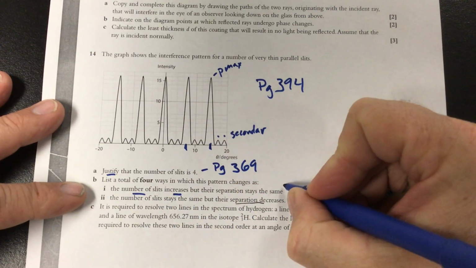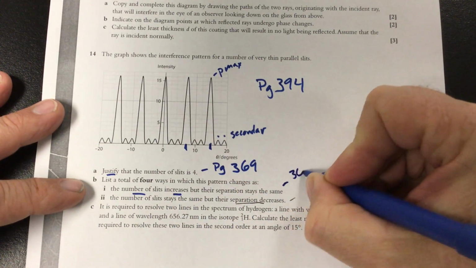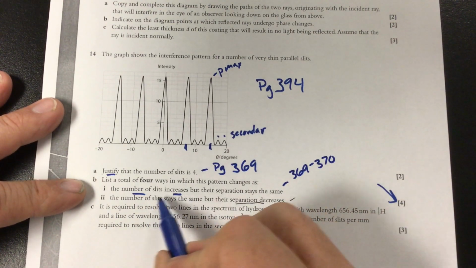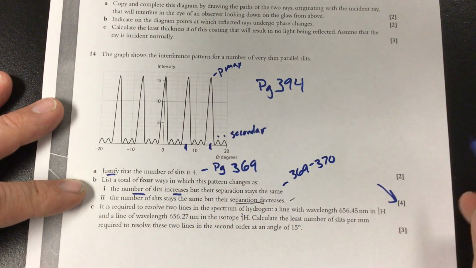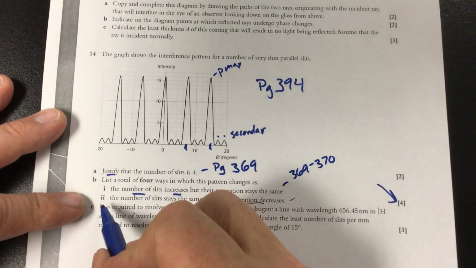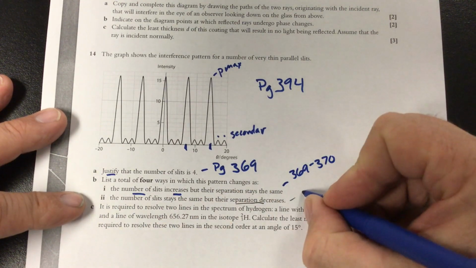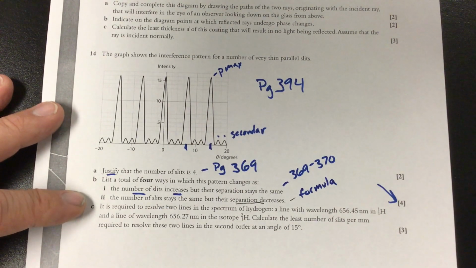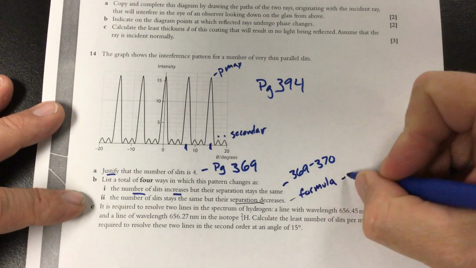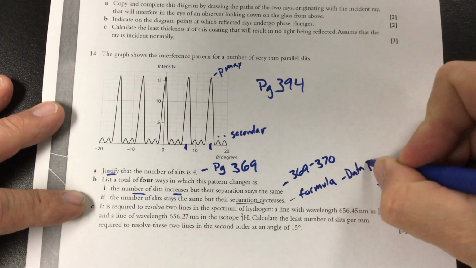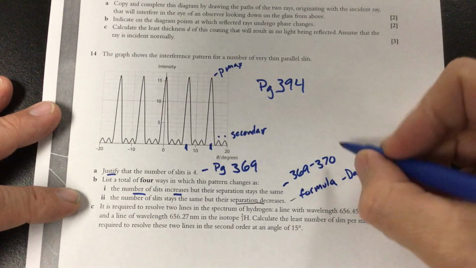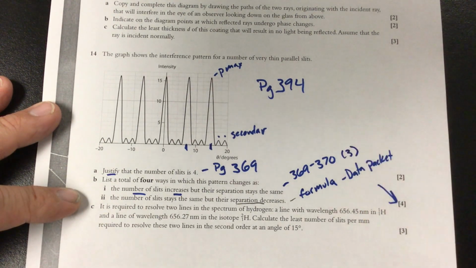So I want you to look from page 369 to 370, and it talks about what happens if the number of slits increases or decreases, and about their separation. And for part II, it would be best if you used just a formula out of your data packet. Oh, and I was going to give you a hint that you'll have 3 things to say about this one and only 1 to say about that.